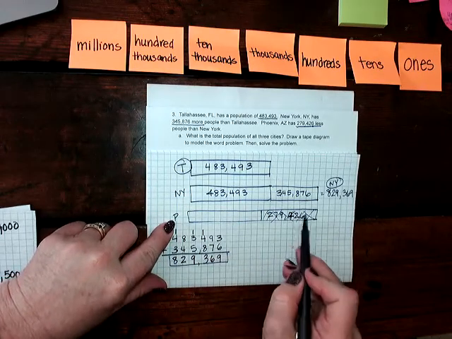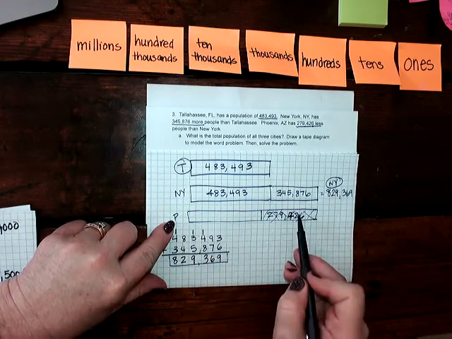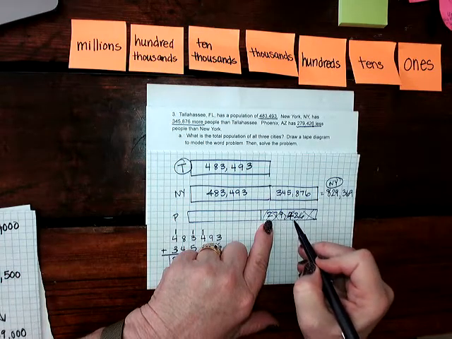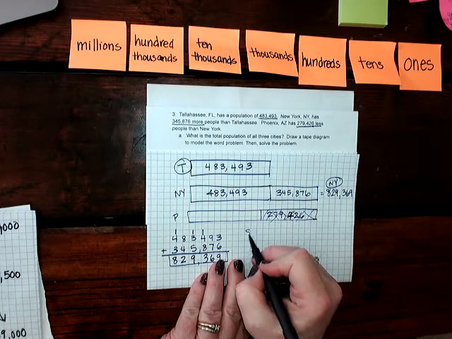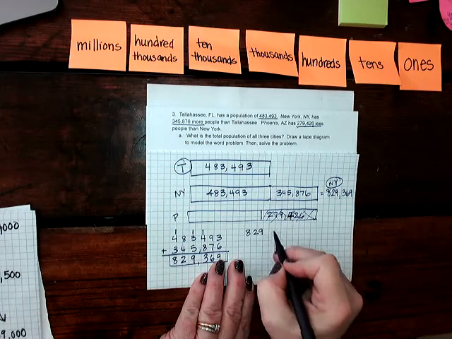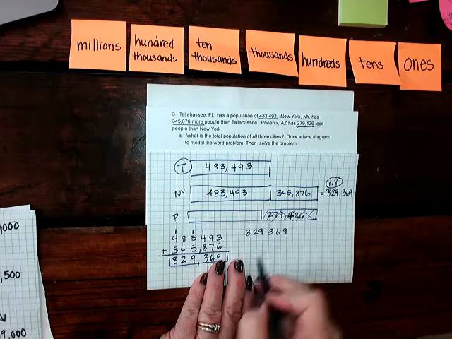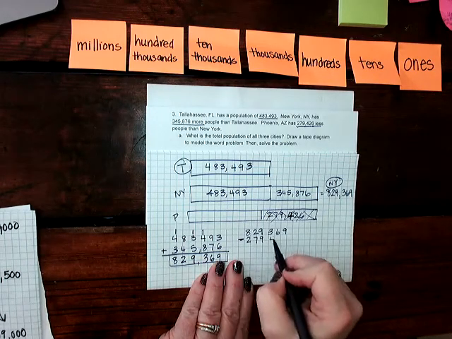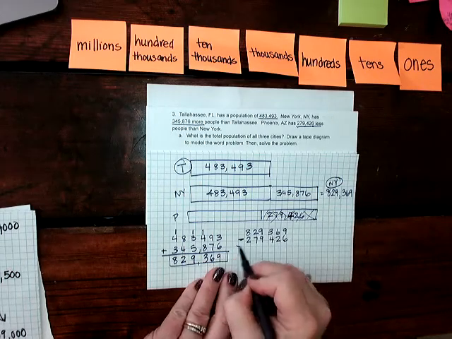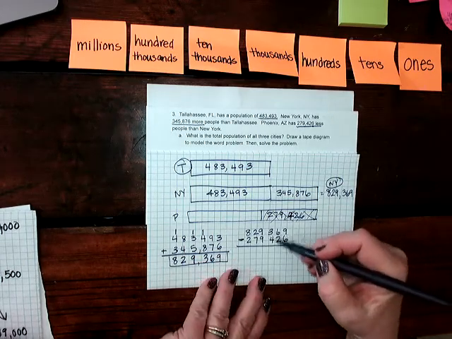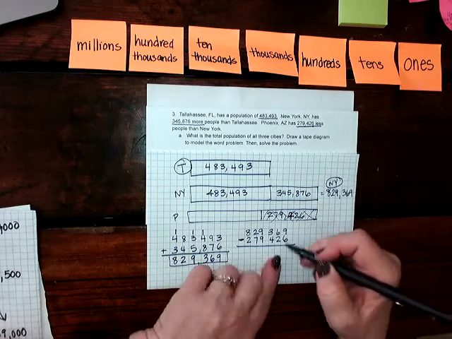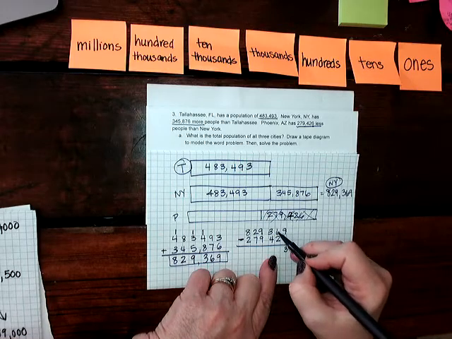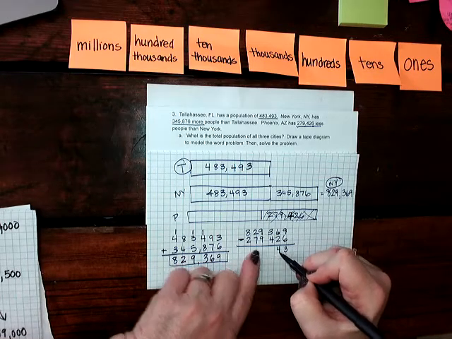Well, according to my tape diagram, I have what New York has, but I have to take away 279,426. So I'm going to take that 829,369, and I'm going to subtract, again, making sure that I line up very, very carefully. Some of the most common mistakes are when we don't line up our problems correctly. So I want to make sure that I've lined up correctly. 9 take away 6 is 3. 6 minus 2 is 4.